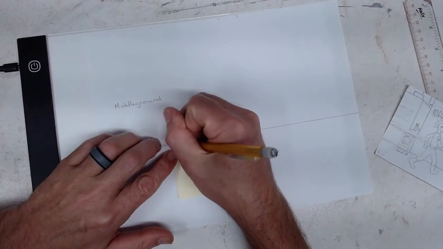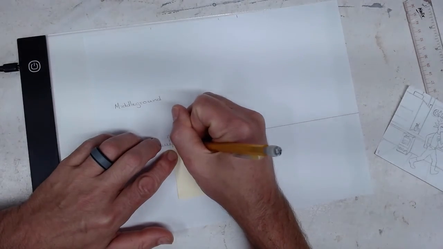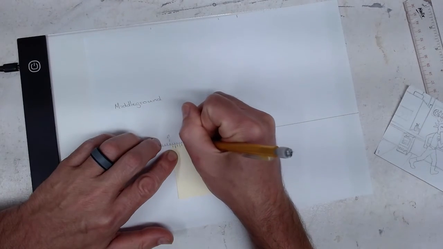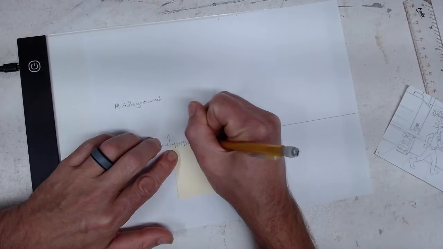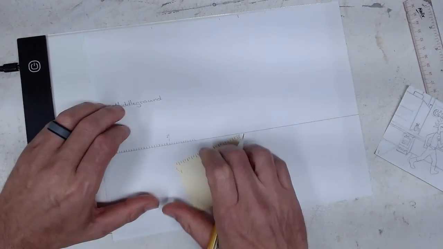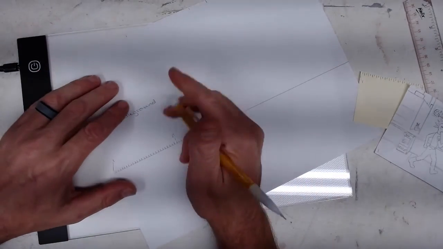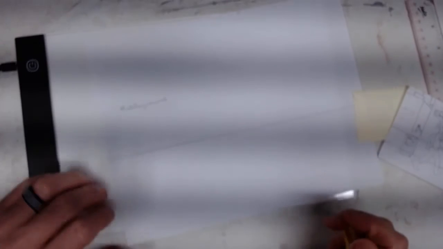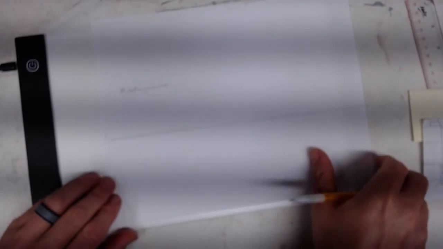So that's 30, 31, 32, 33, 34, 35, 36, 37, 38, 39, 40. And that's it. So that's all the spaces I need for my middle ground. Okay?